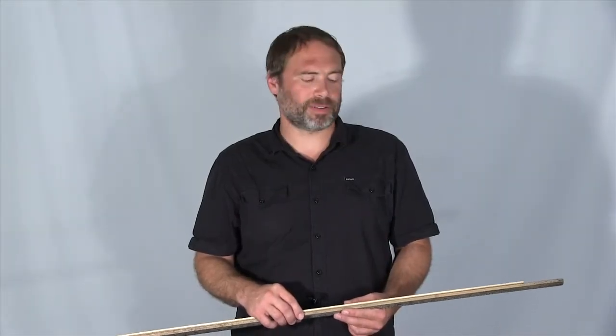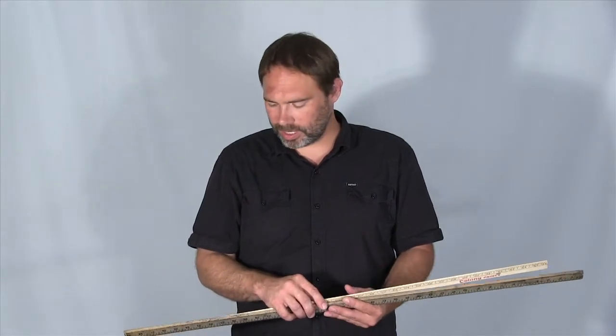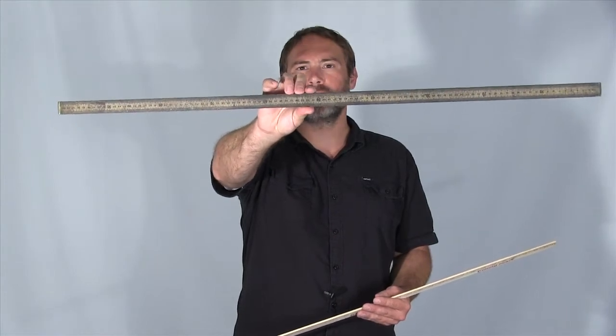One of the most fundamental things you can measure in science is length. Length is the distance between one point and another point. In physical science class, we measure things using the meter. This is a meter stick.